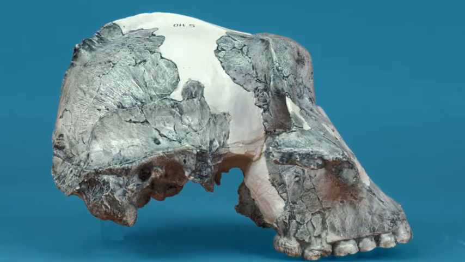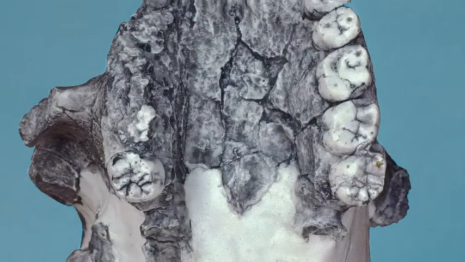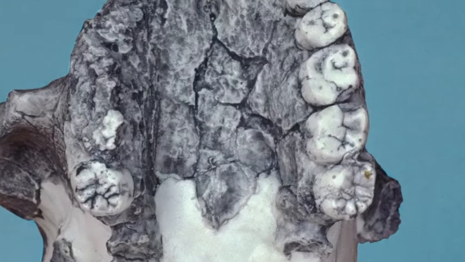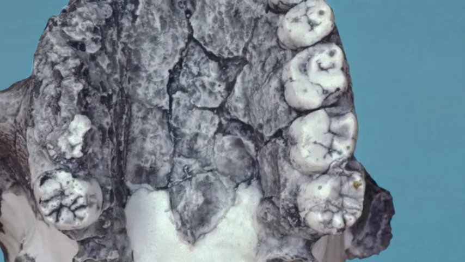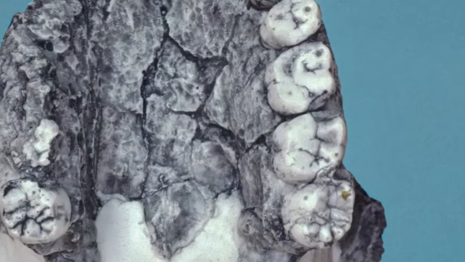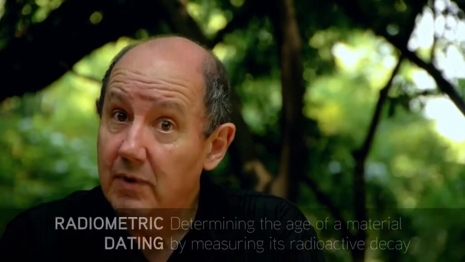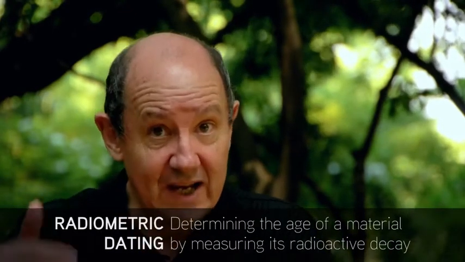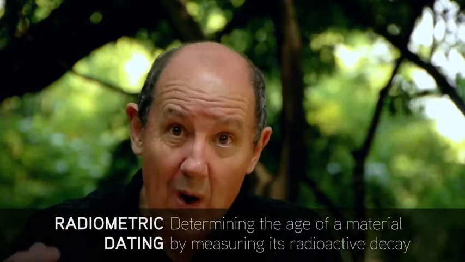For example, microscopic studies of teeth can tell us what they ate. Did they eat meat, or were they eating leaves or fruit? And that can tell us quite a lot about how they lived. Were they hunting, for example, or were they just foraging for leaves or looking for fruit? We can also use radiometric dating techniques to date fossils so we know when a particular organism lived.